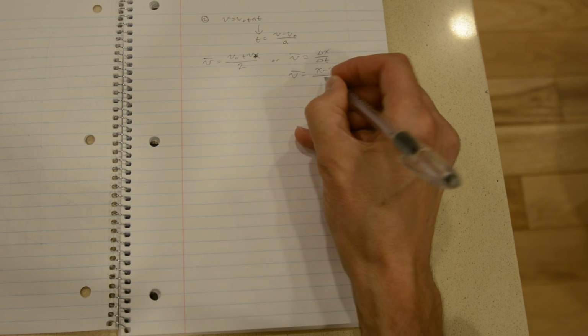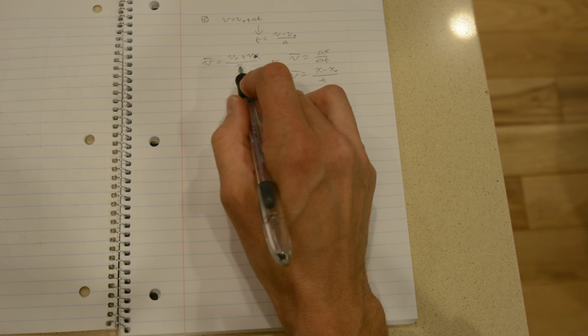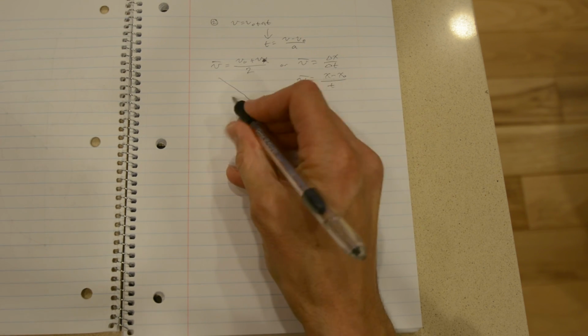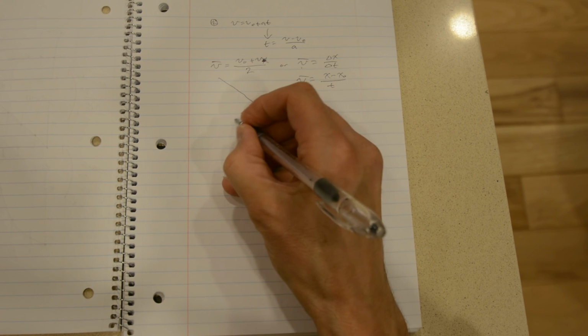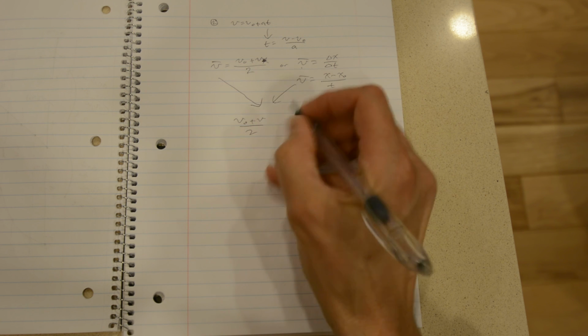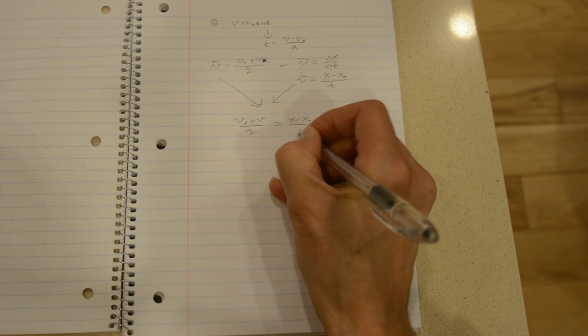So it'll be final time minus 0. Alright, so let's combine these two. Combining these two, so the average velocities, making those two equal. So that's our average, equals our definition, x minus x naught over t.